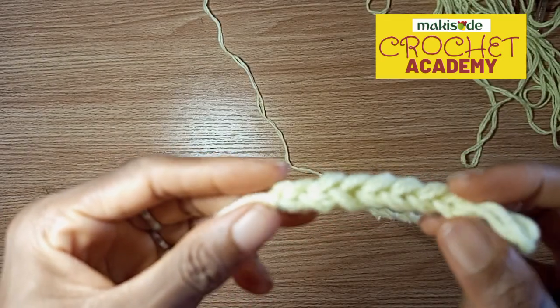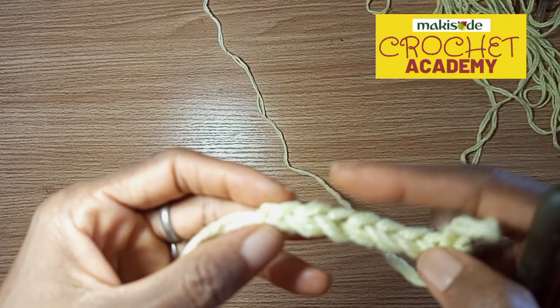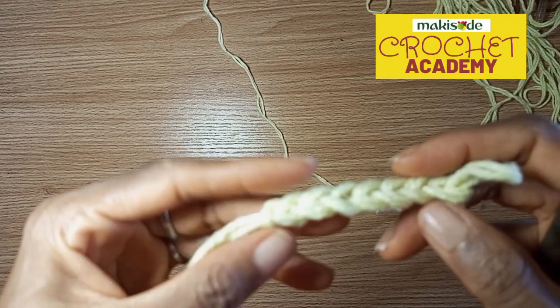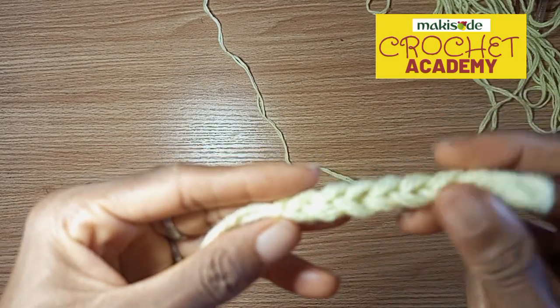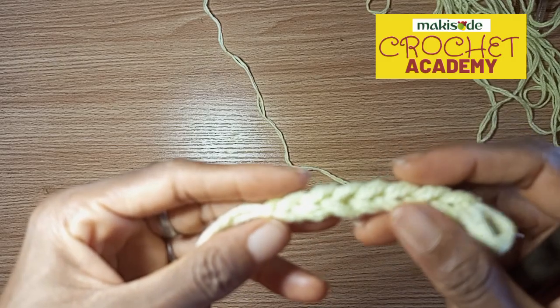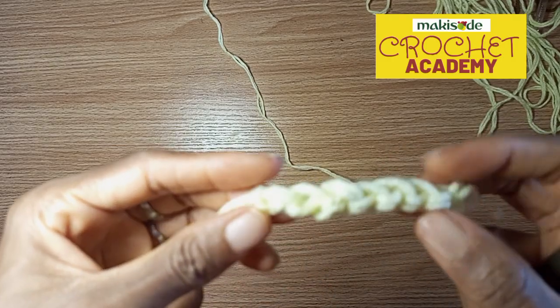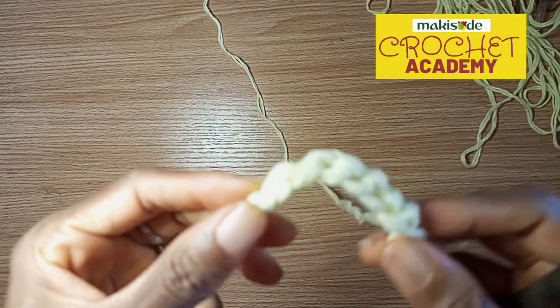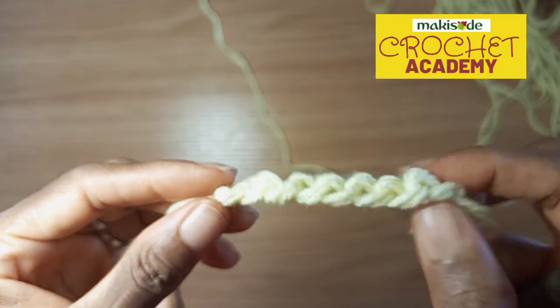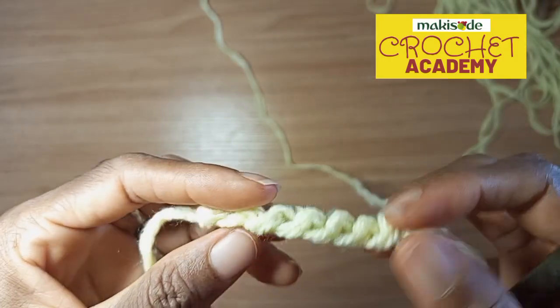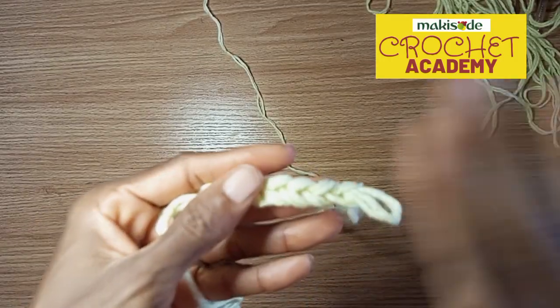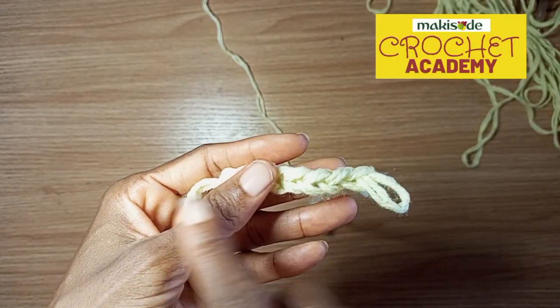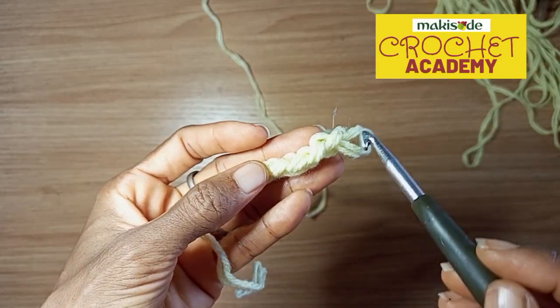So when your pattern calls to work in the back loops, you know you're working in the loops facing away from you. When they call that you work in the front loops, you know you're working into the loops that are facing you right here. And then when I say work into your bottom loops, these are the loops I'm referring to. You're going to have to turn, and the only time you have access to this is at the very first row. After you chain that foundation row, that's when you have access to it.